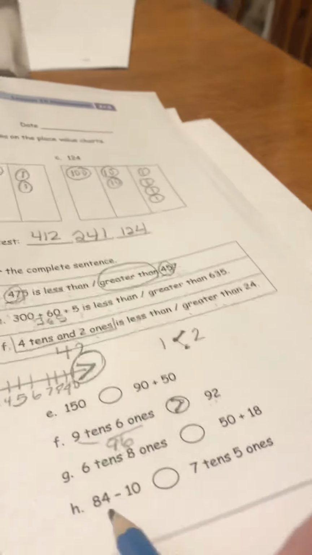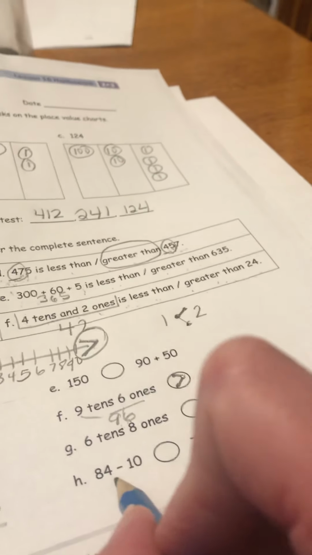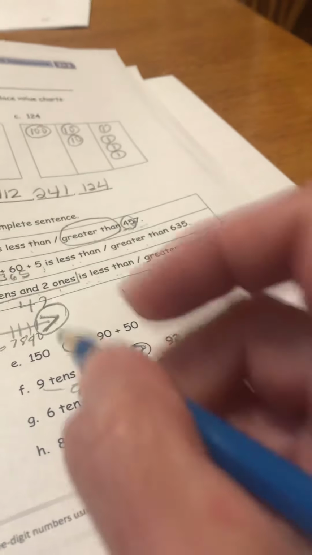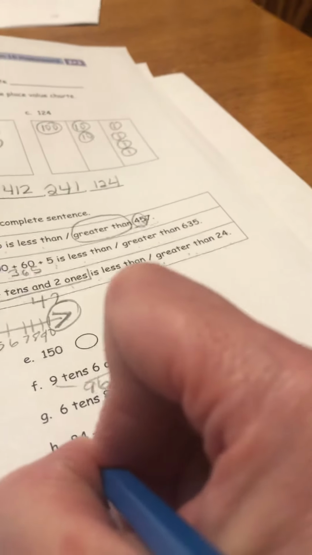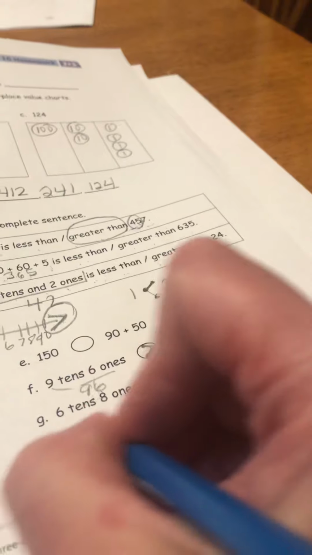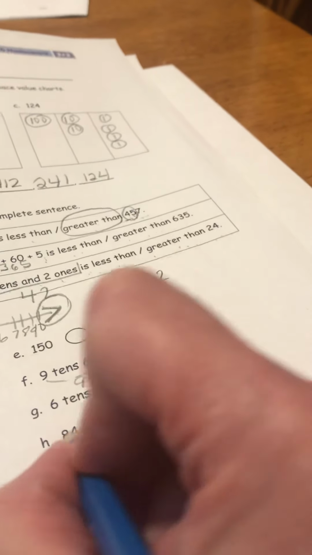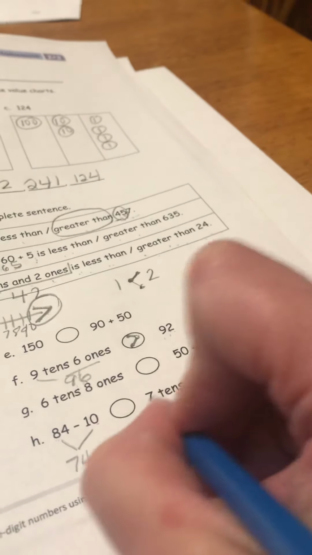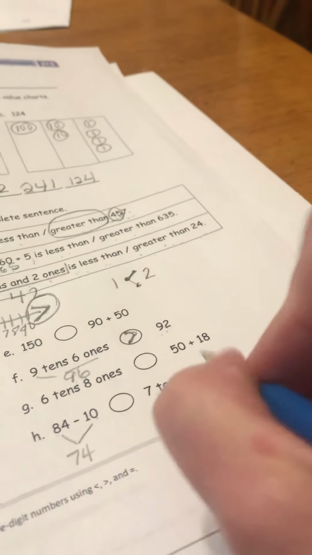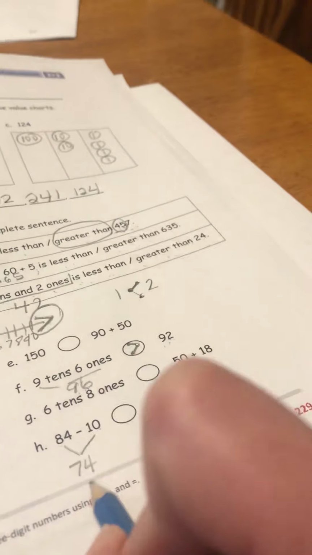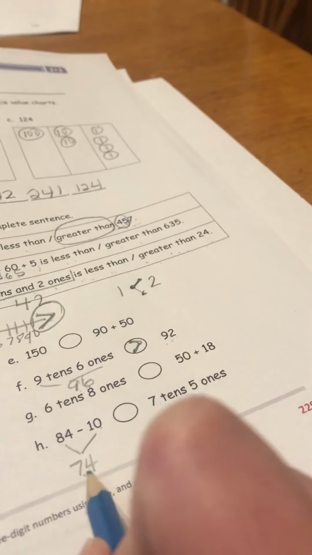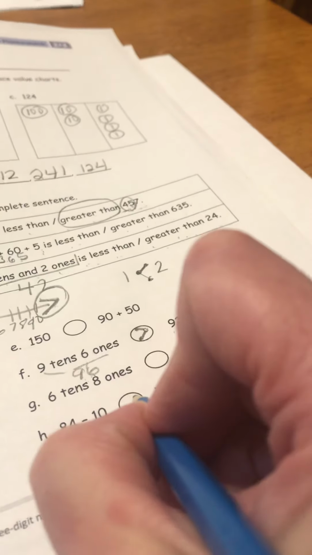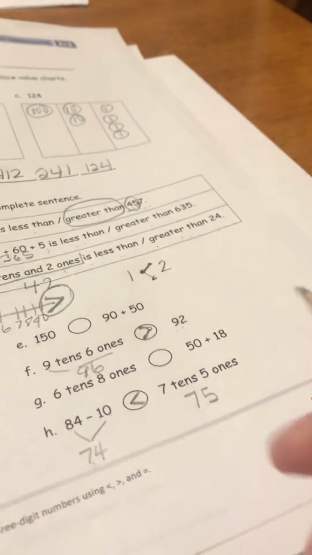All right, let's do one more down here. We have 84 minus 10 is greater than, less than, or equal to 7 tens and 5 ones. Well, here it would be a good idea to solve for both sides. So 84 minus 10, well, what's 10 less than 84? 74. And here we have 7 tens and 5 ones. Well, 7 tens is 70 and 5 ones is 5. So we are comparing 74 to 75. So 74 is less than 75. So I would put the less than symbol.